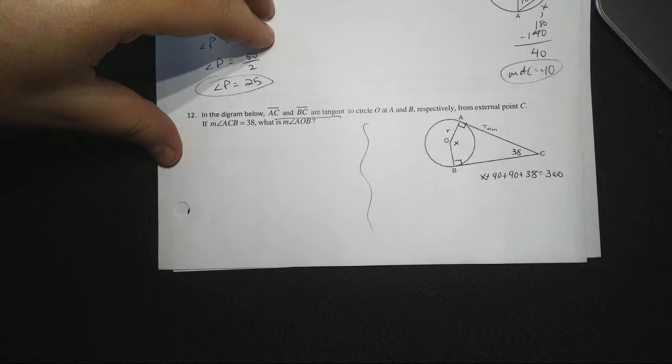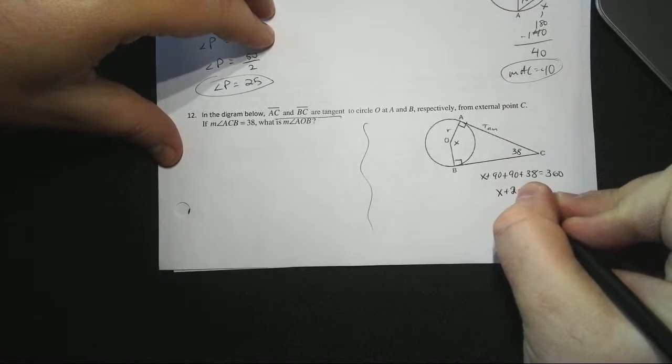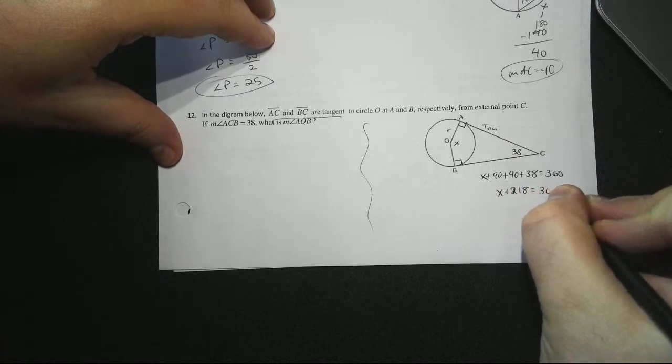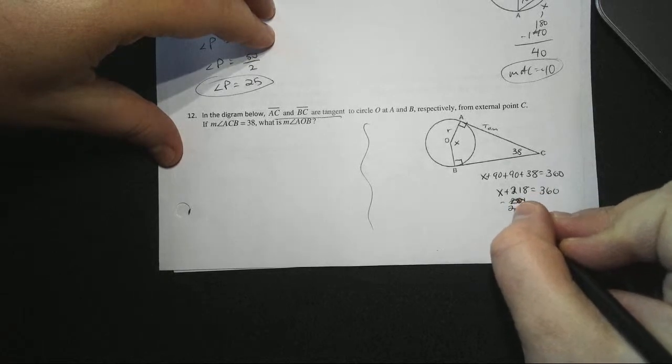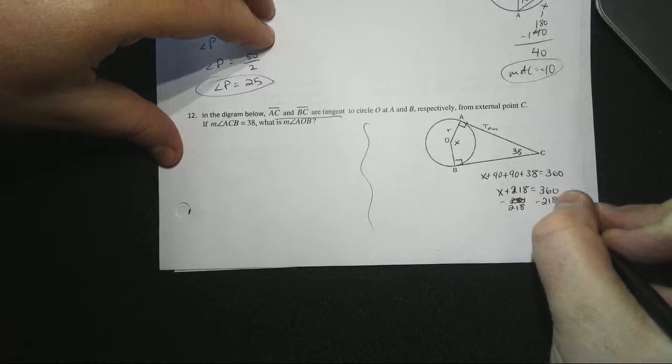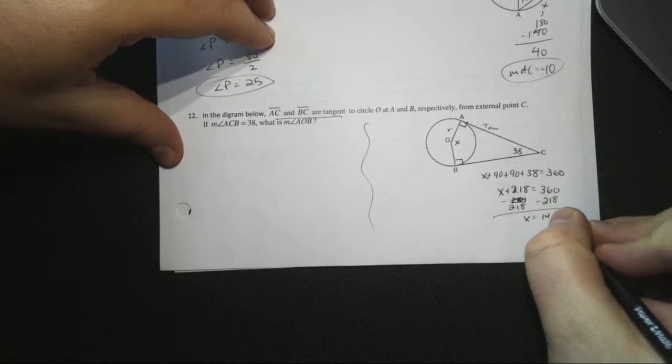So 90 plus 38 is 218. Subtract 218 from both sides. 218, not 281. And we're going to get left with our answer. And this is 142 degrees.